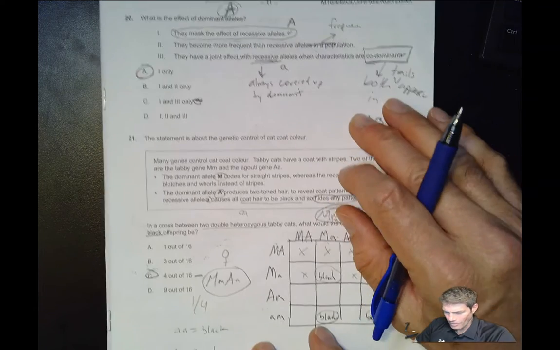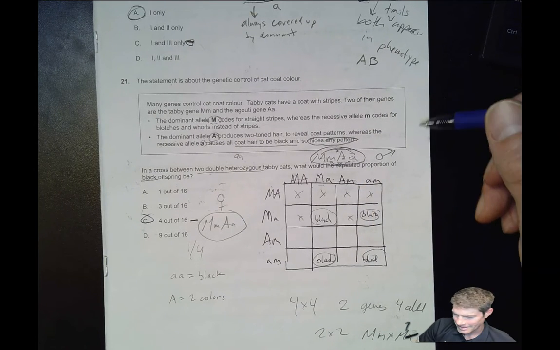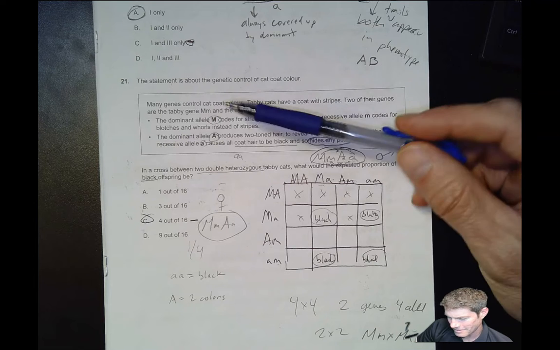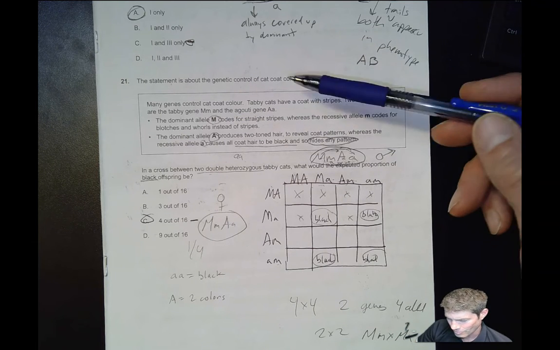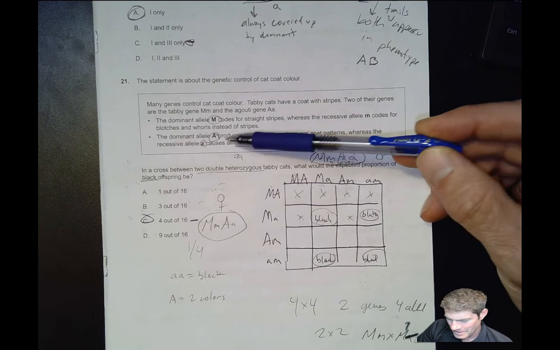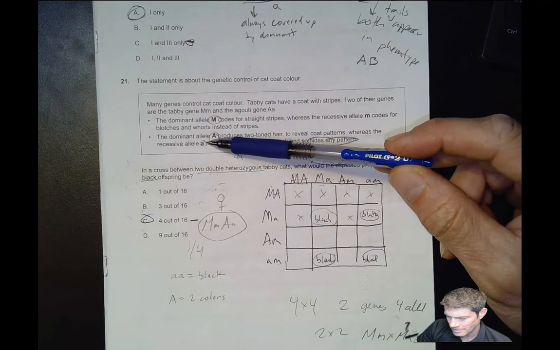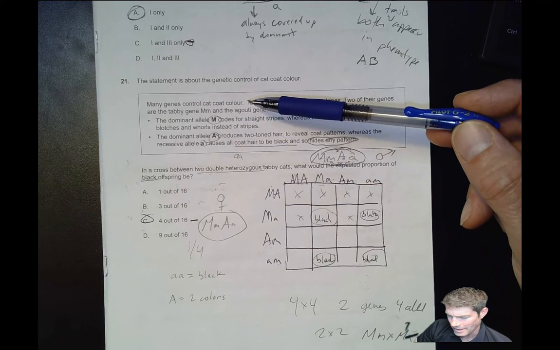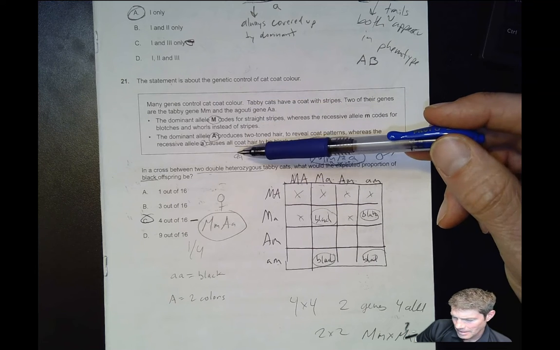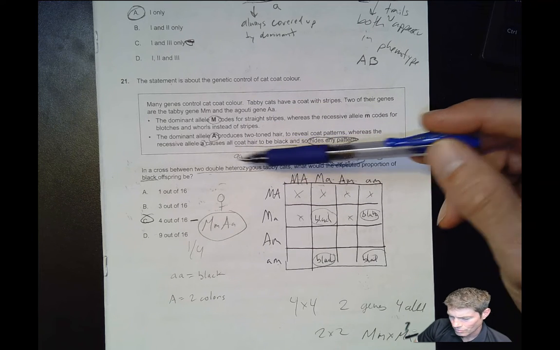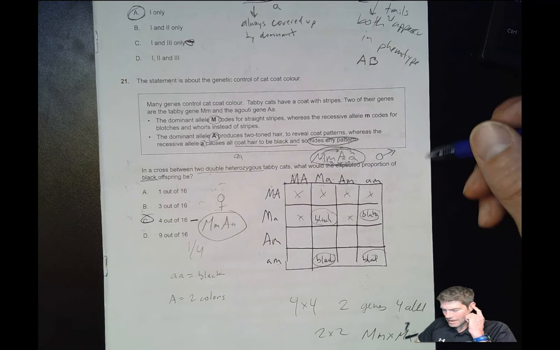Let's move on. So, here we have a little cat question. Cat coat color. Okay, so there's a dominant capital M, straight stripes, recessive m, blotches and whorls, and then there's this A. The dominant produces 2 colors, but if it's the little a, it's all black, so there's no pattern. So it asks you to do a cross of 2 double heterozygotes. What would be the outcome?